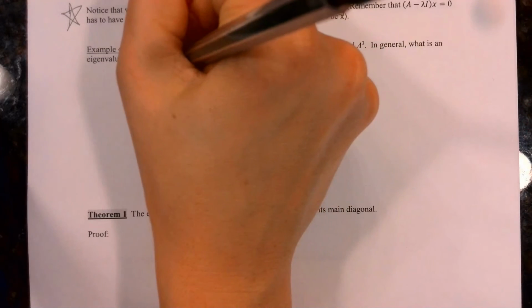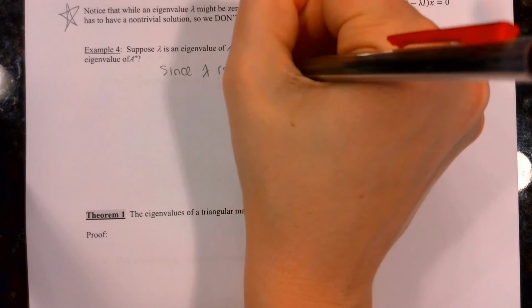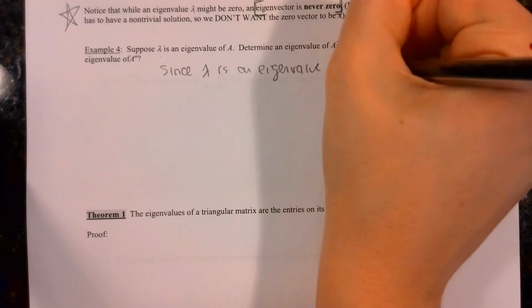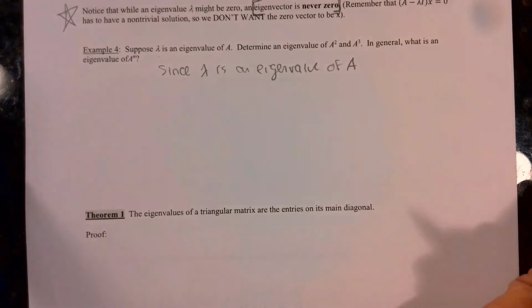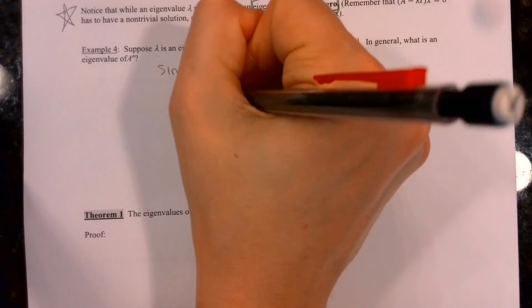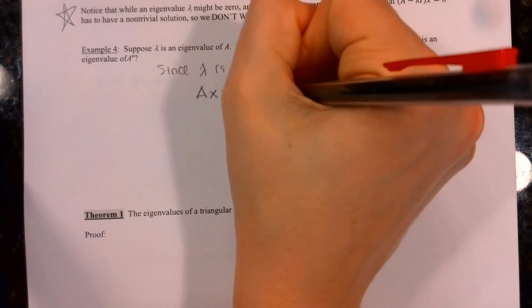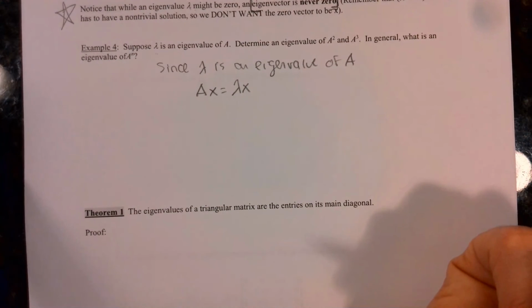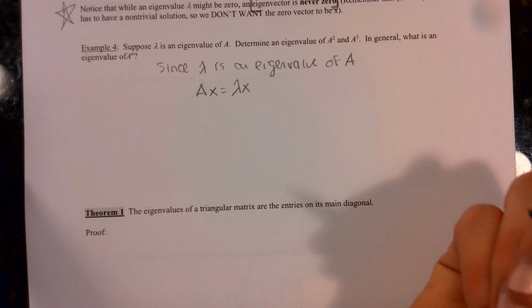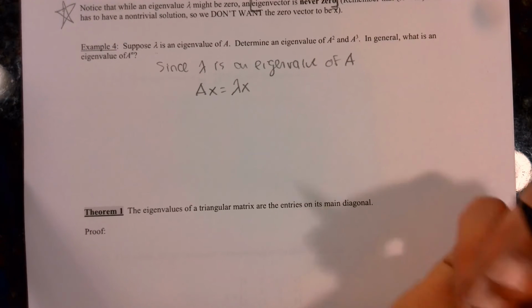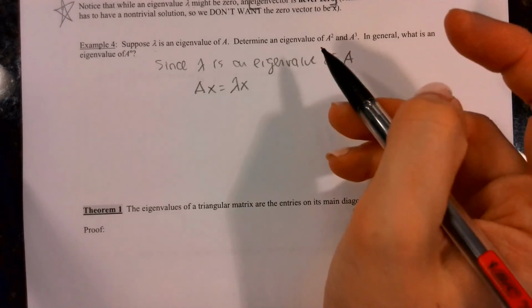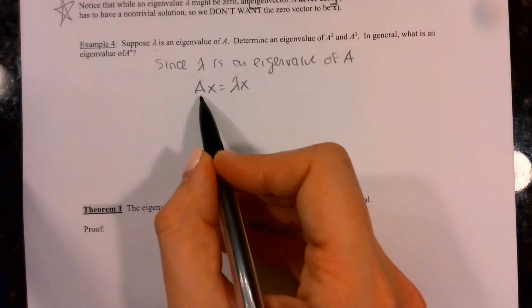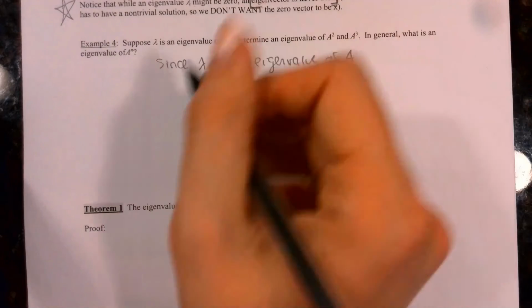Since lambda is an eigenvalue of A, by definition I am given the equation Ax equals lambda x. I don't care what lambda is; I know it's an eigenvalue. If I wanted the eigenvalue of A squared, why don't I just multiply by A on both sides?